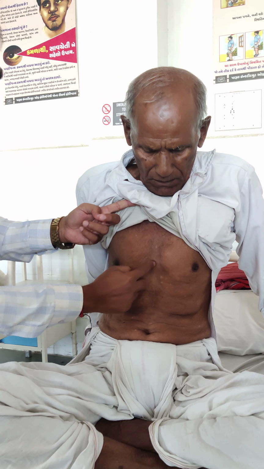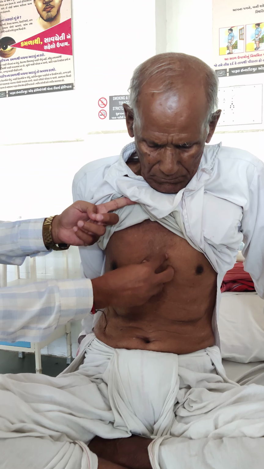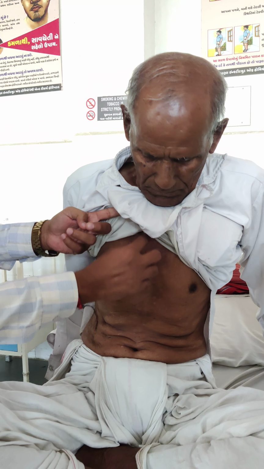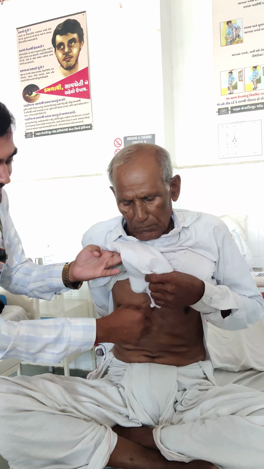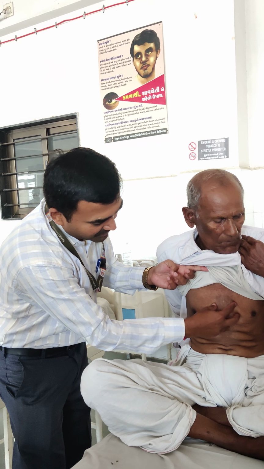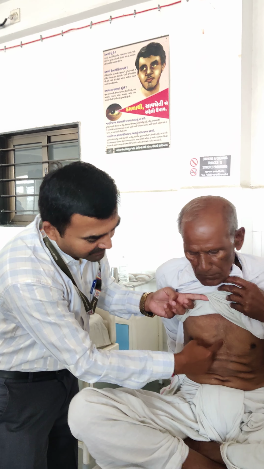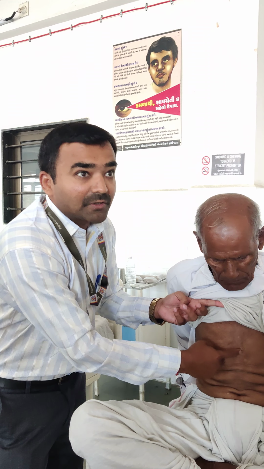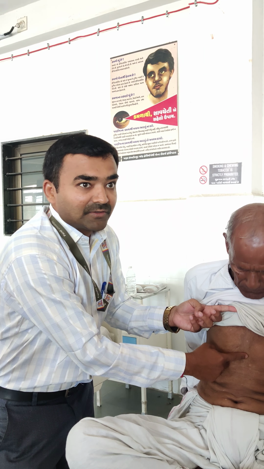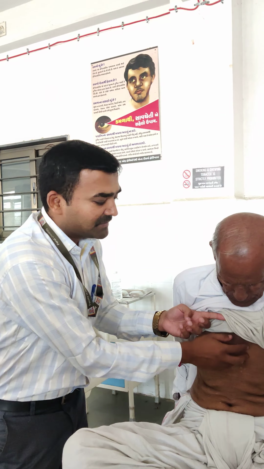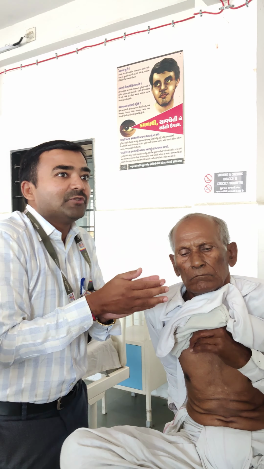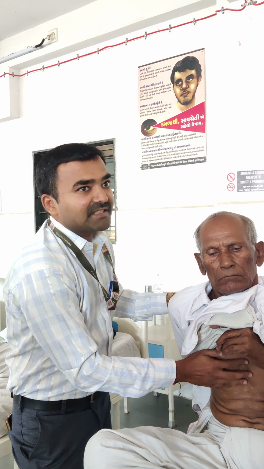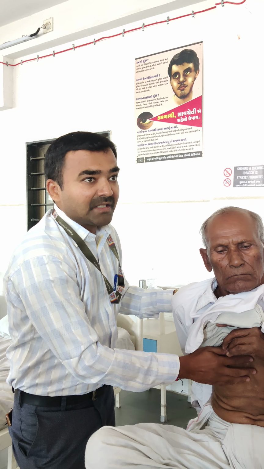If there is a depression at the lower border of the sternum, it gives a funnel-like appearance of the chest wall, which is called funnel-shaped chest. In this, the anteroposterior diameter will even reduce from what is normal, again affecting the respiratory functions.